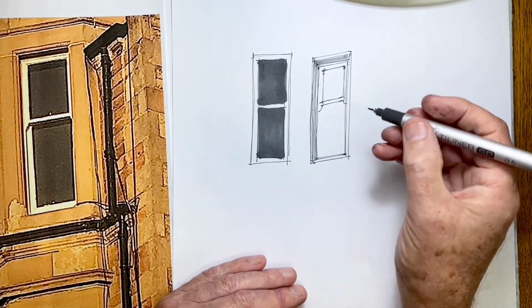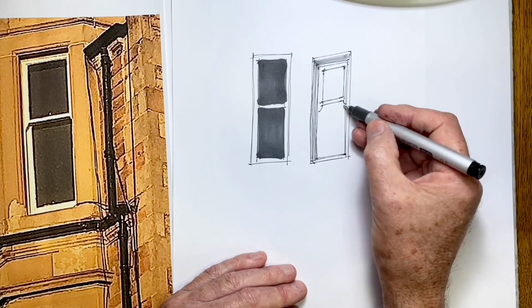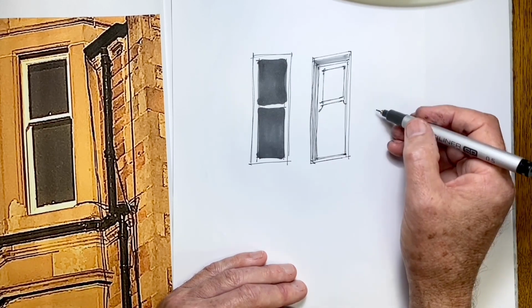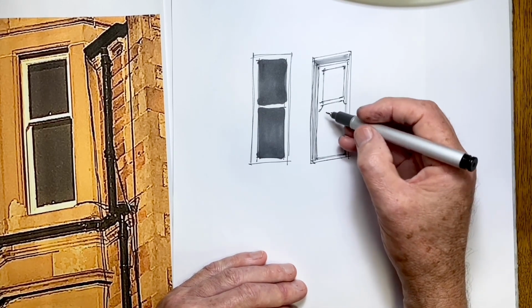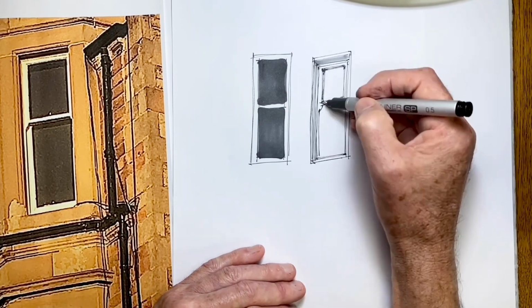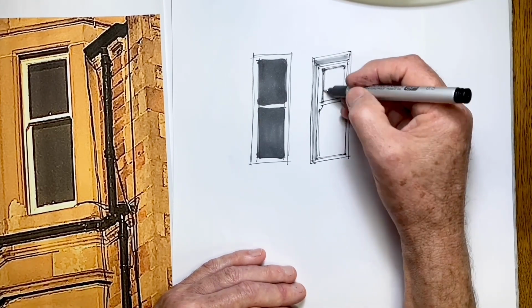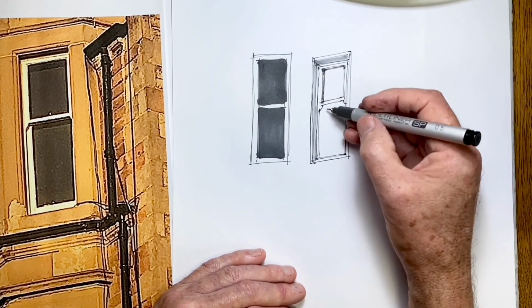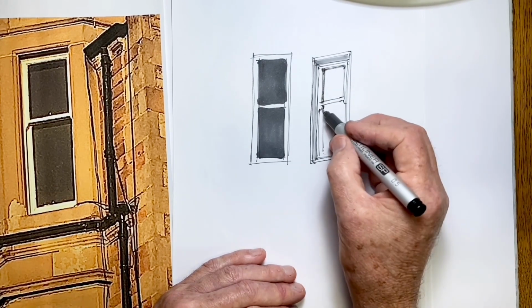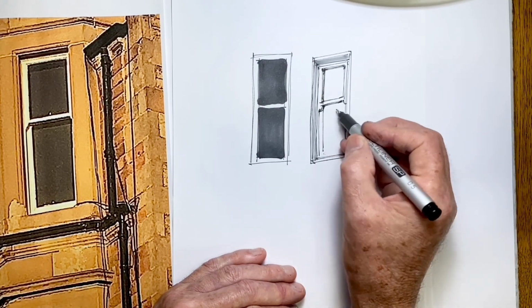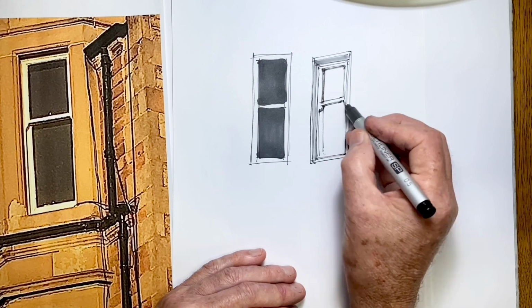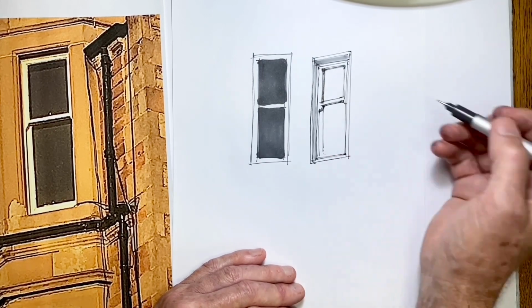One interesting thing with sash windows is they often have this decorative finish on the top window. And if it's there, it's good to include it. And then we actually see some of the inside edge of this. And then we also see the underside edge of the lower half of the upper sash window.